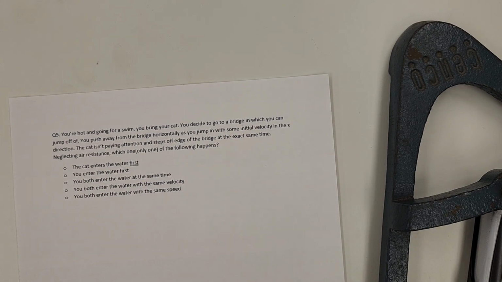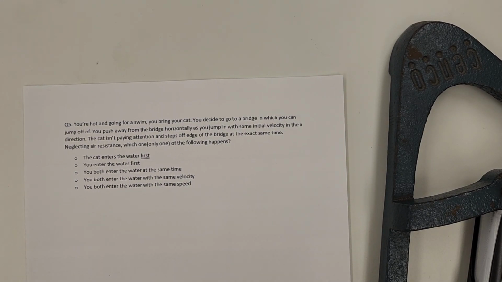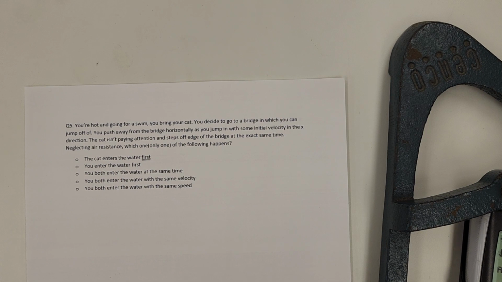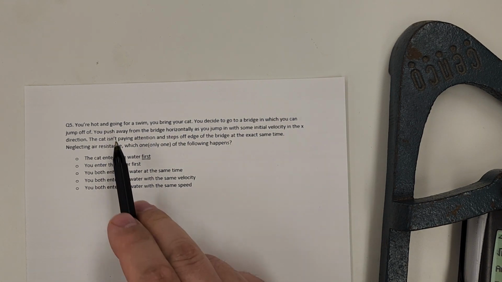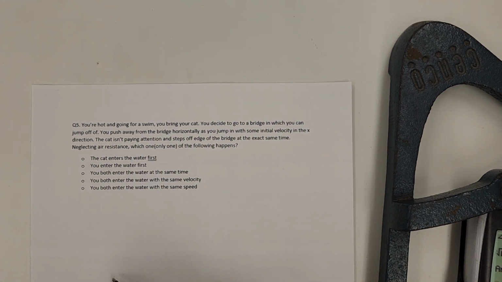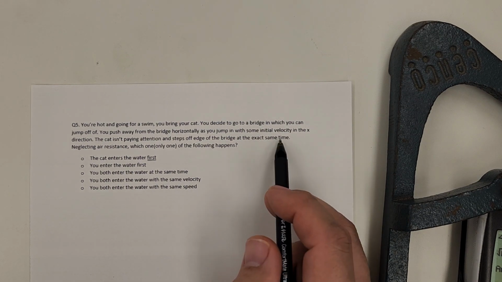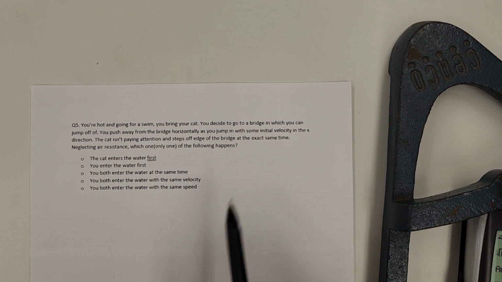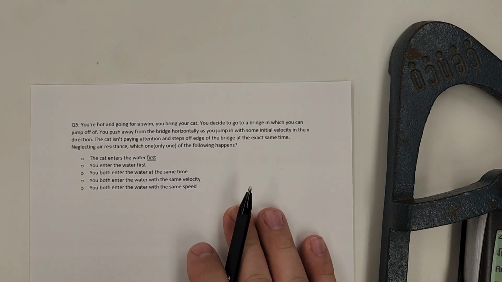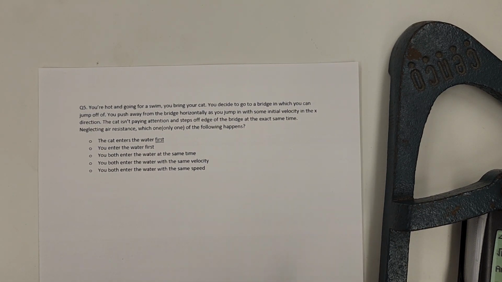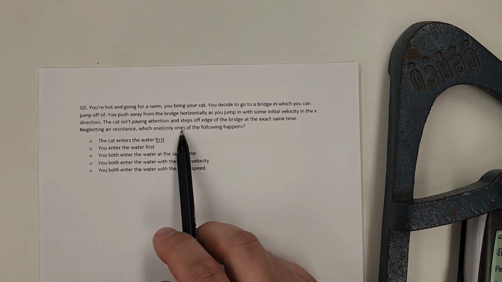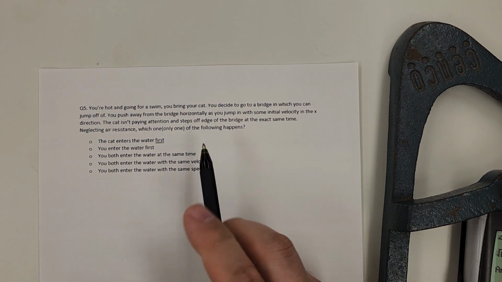Question 5. You're hot, you're going to go for a swim. You bring your cat. You're going to decide to go to a bridge that you can jump off of. You're going to push away from the bridge horizontally as you jump with some initial velocity in the x direction. Your cat isn't really paying attention and it just steps off the edge of the bridge at the exact same time. We're going to neglect air resistance like we usually do. Which one, only one, of the following happens?